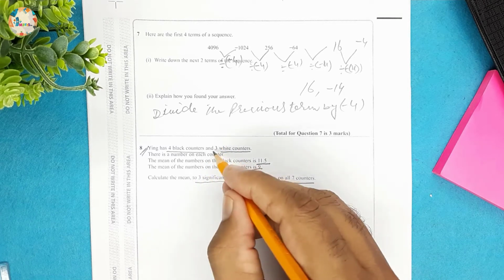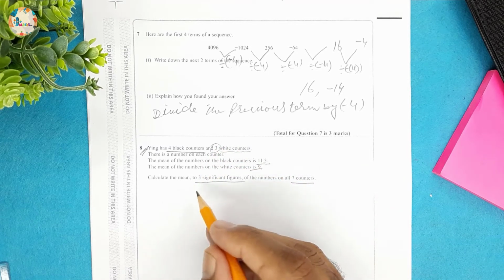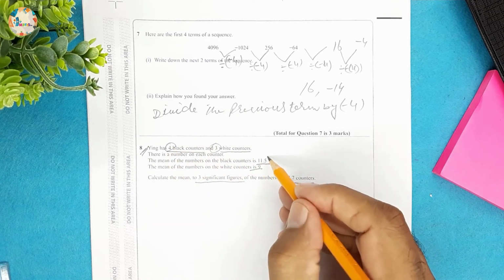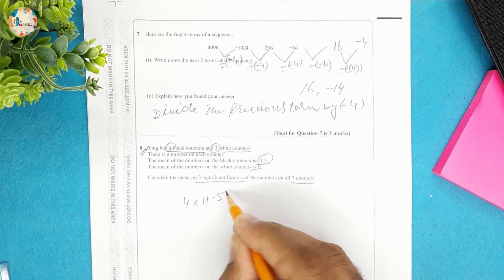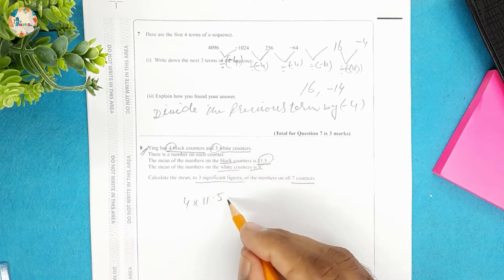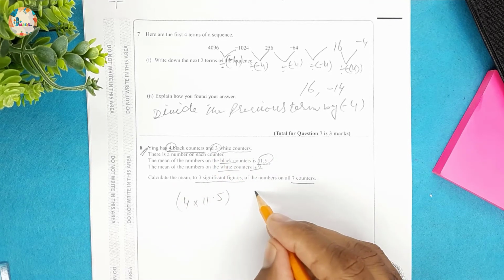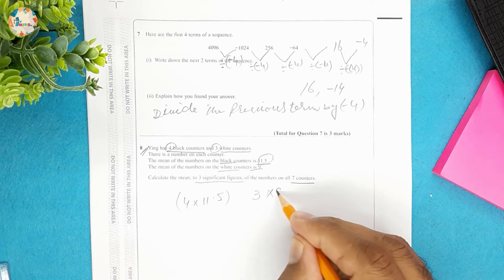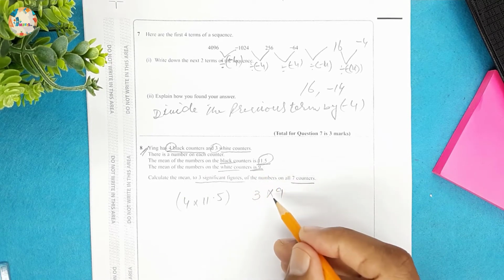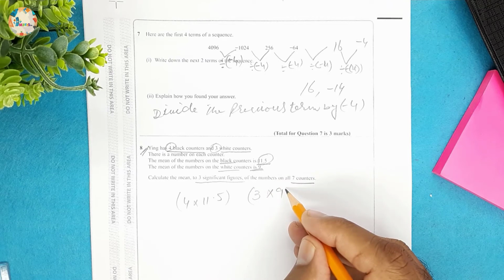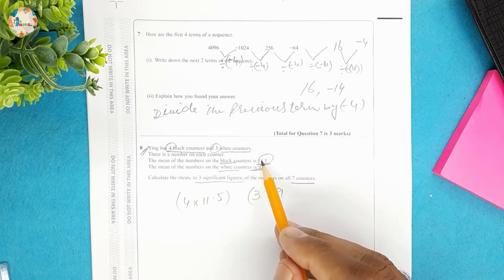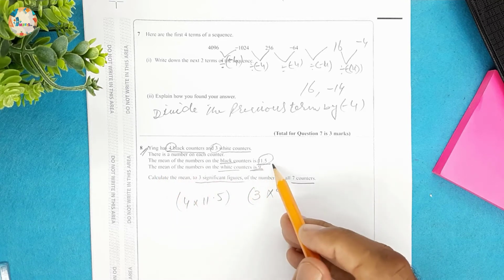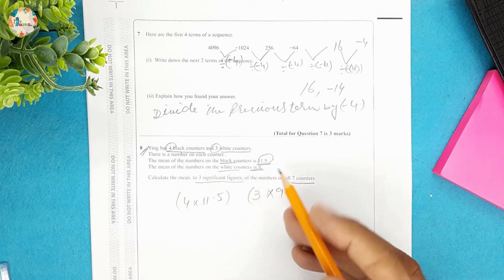So black are 4, so 4 into 11.5 is for black, and for white, 3 into 9, because there are 3 white counters. The mean of the black is 11.5 and the mean of the white counters is 9.